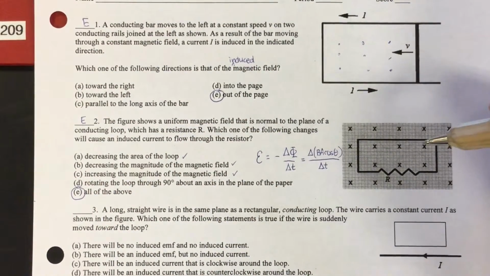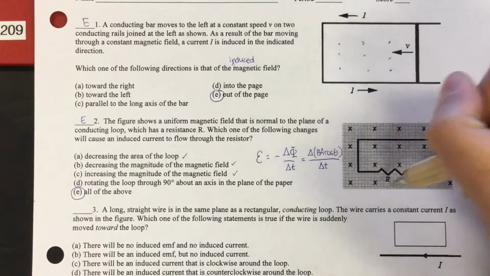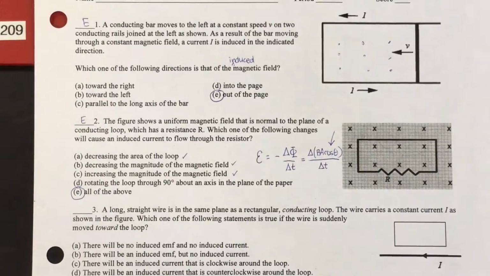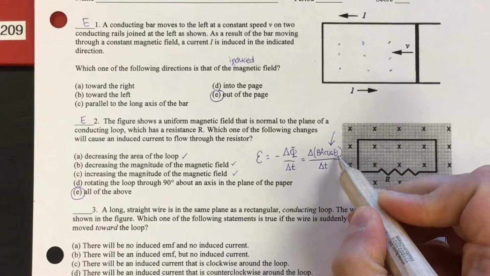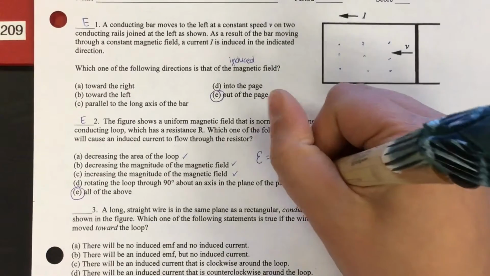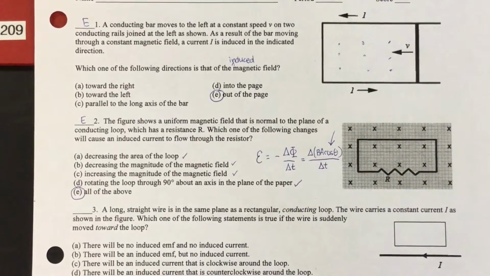Normally, I'm only going to give you problems where it's already the correct orientation, so for the most part, we ignore this cosine theta. But I guess if I changed theta, that would also change the voltage, and that would also create a current. So check, all of the above, E.